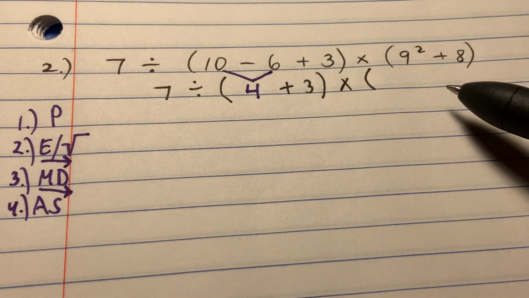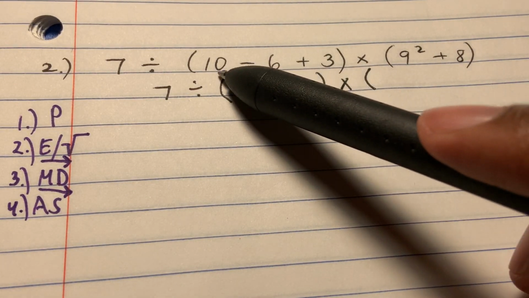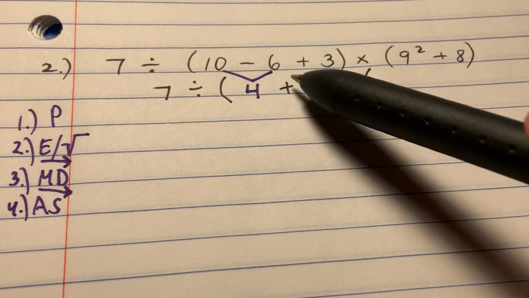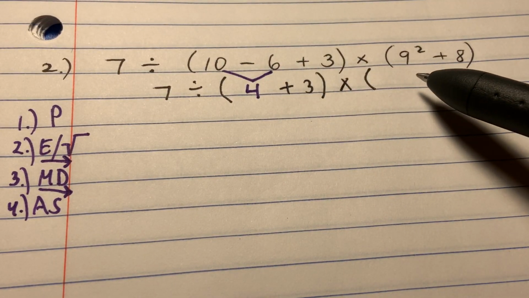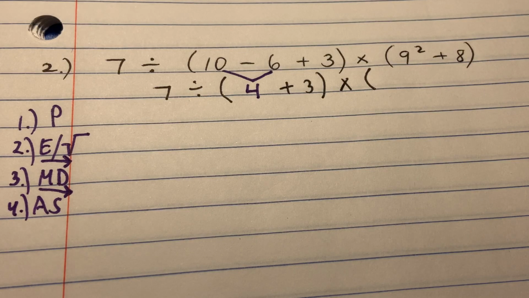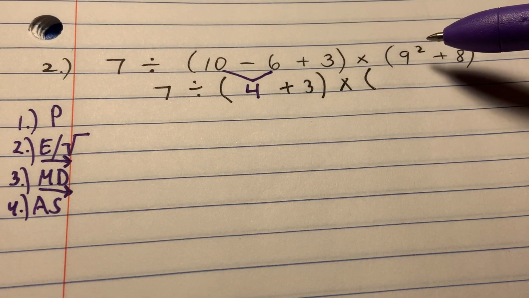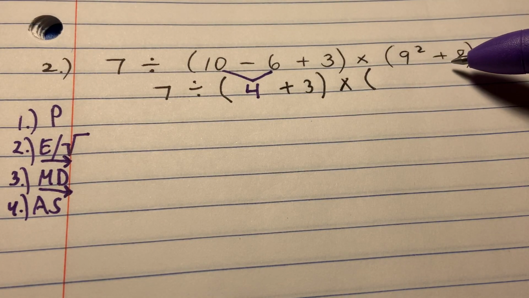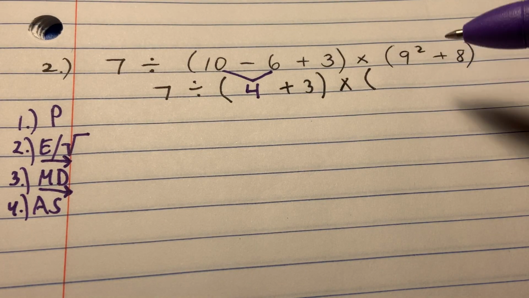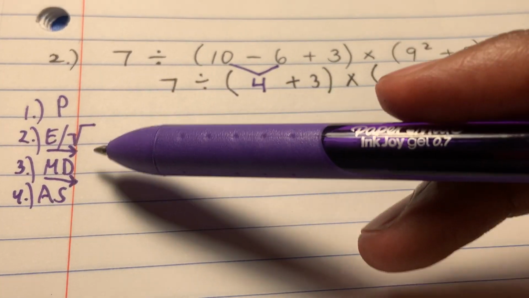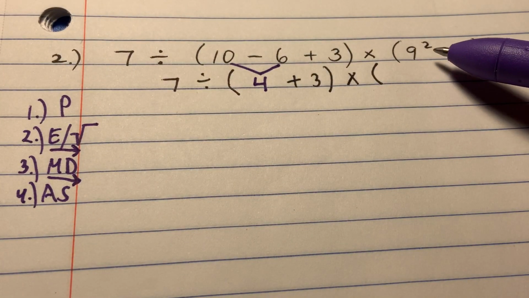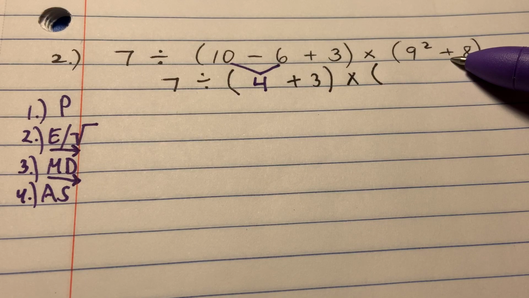Parentheses must be evaluated first. So we evaluated one step of these parentheses. Let's evaluate one step from these parentheses to save time. Yes? Okay, good idea. So you have an exponent here and you have an addition sign here. Well, look at your steps. Which one comes first in PEMDAS, exponents or addition?